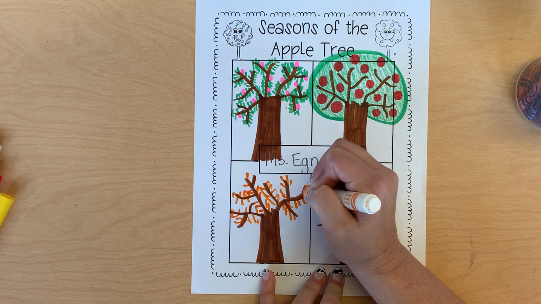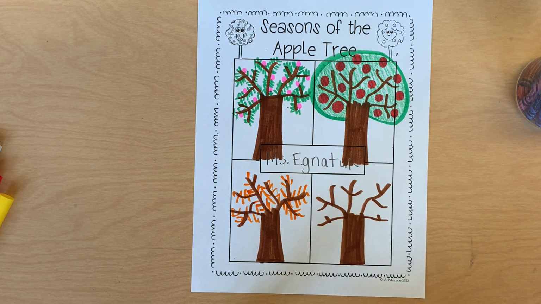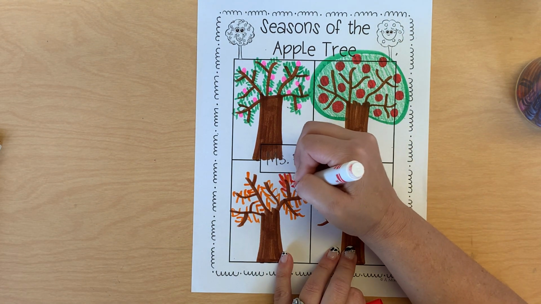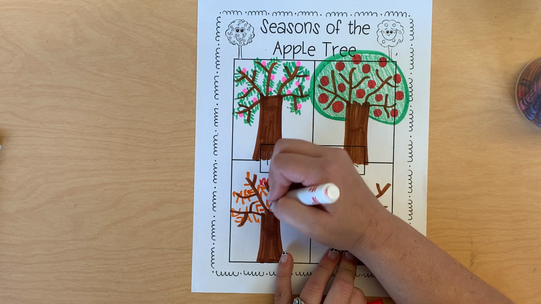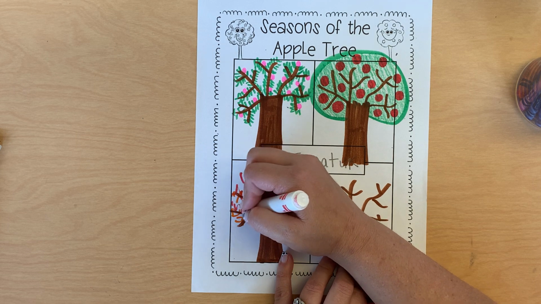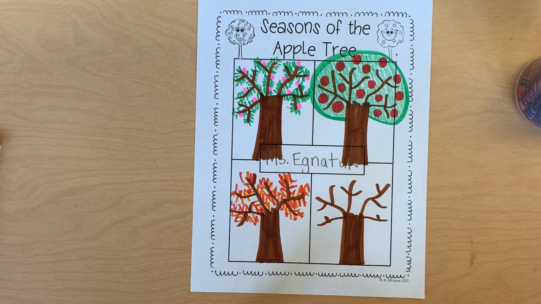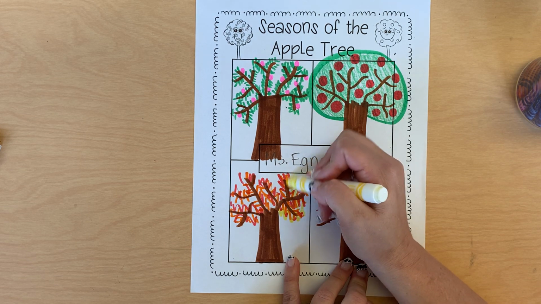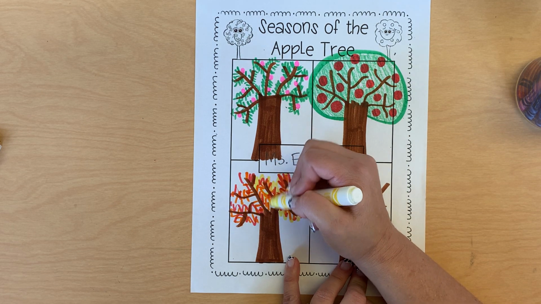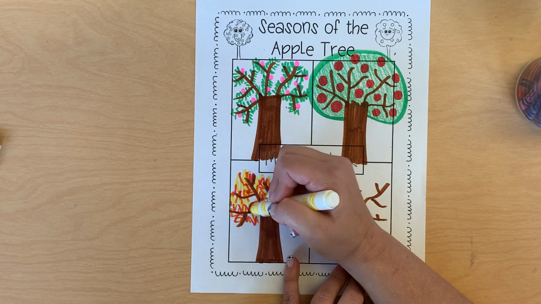Then I'm gonna change and draw lots of red leaves in there too. And then I'm gonna draw lots of yellow leaves. Just gonna kind of color it in a little bit with my yellow.